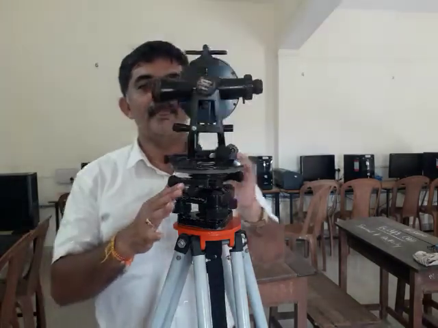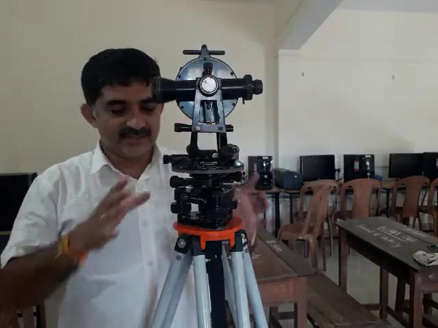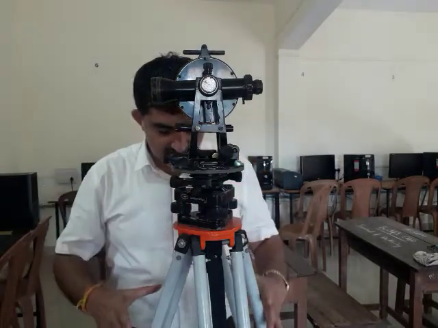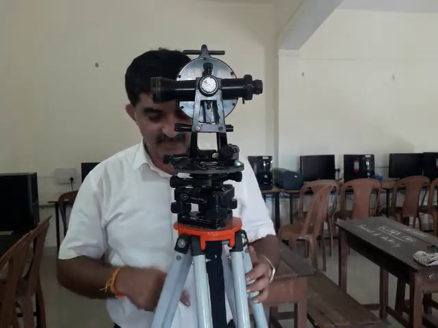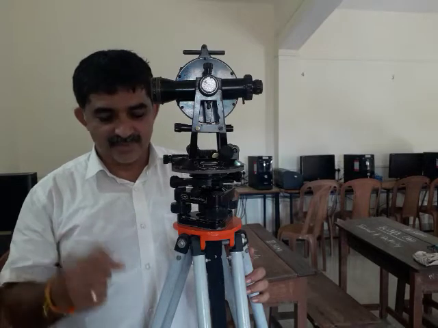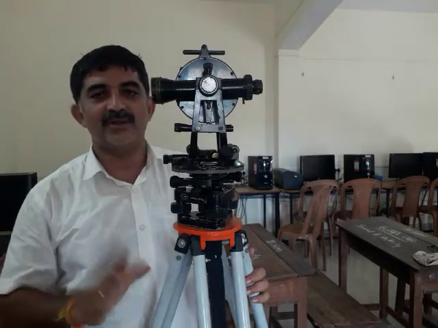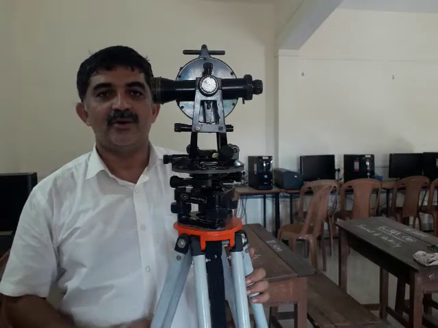So some other terms are, first one is centering. Centering means setting the instrument exactly over the station point. Station point means there may be an arrow, or a peg, or just a mark on the ground, a nail mark or chalk mark.